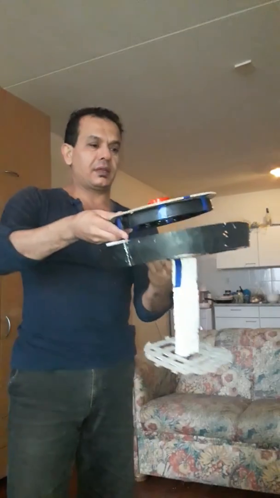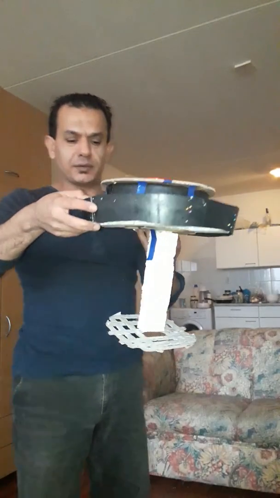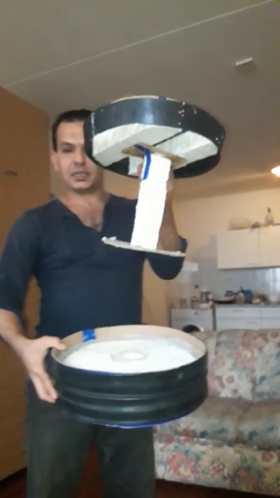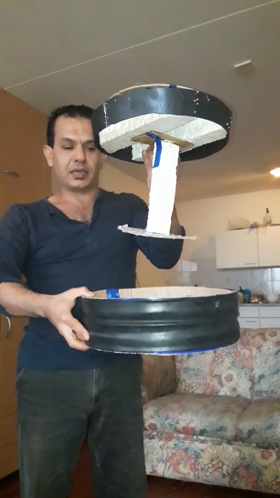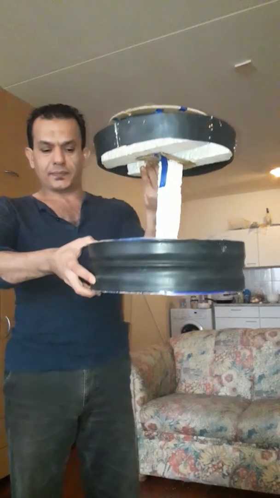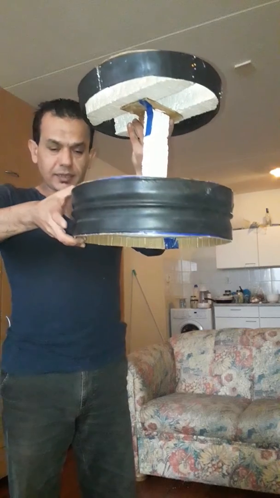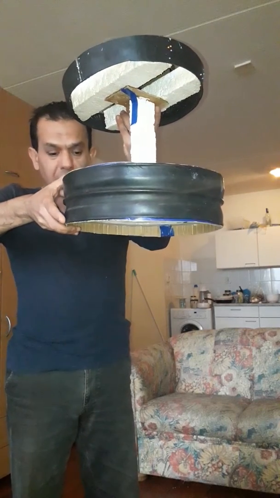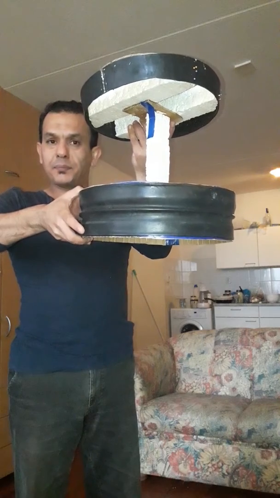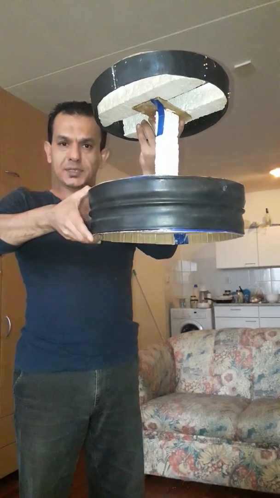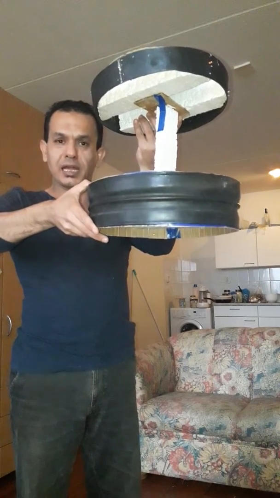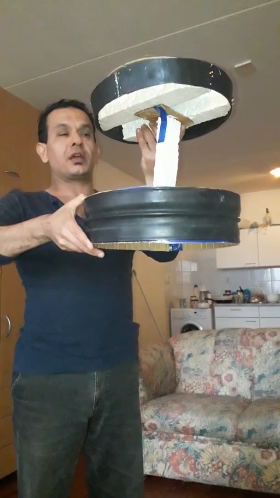Then this capsule is here, which has the turbine, and under this capsule I have an air bubble, an air space, a vacuum of air about half a meter high.